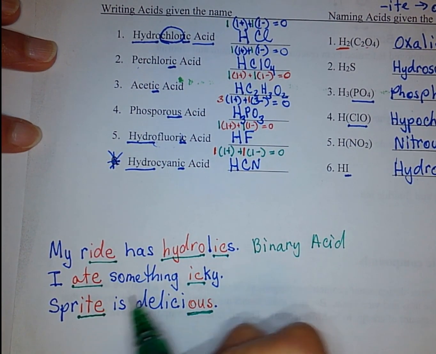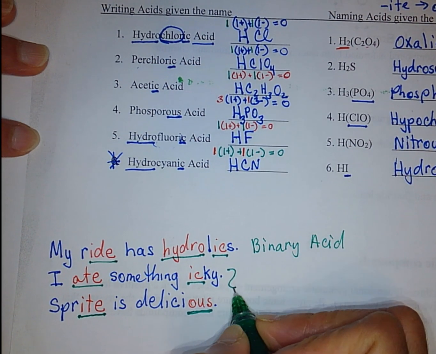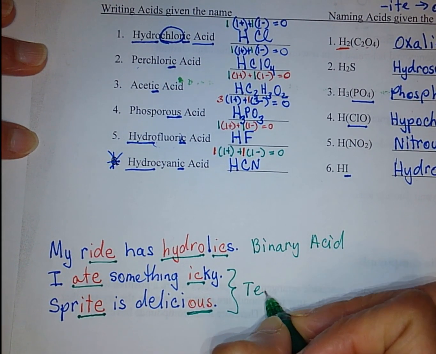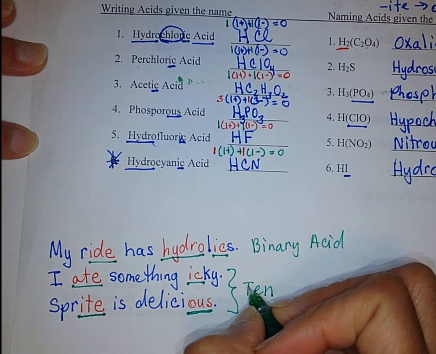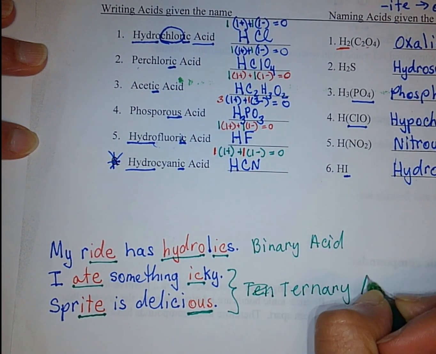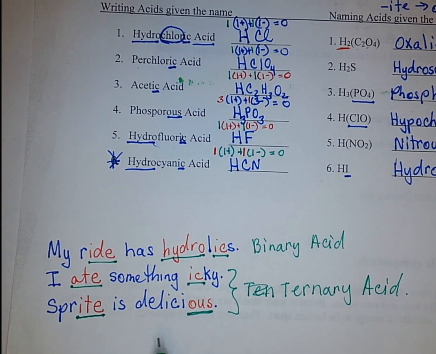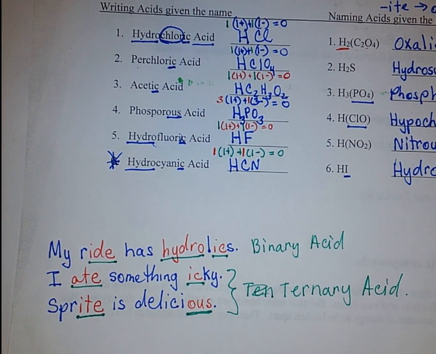So I ate something icky. And then Sprite, ITE, is delicious. And of course, both of these are part of the ternary acid. Which means that usually your anion is a polyatomic ion that's found in the chart.